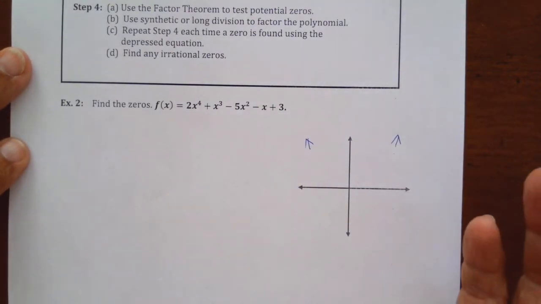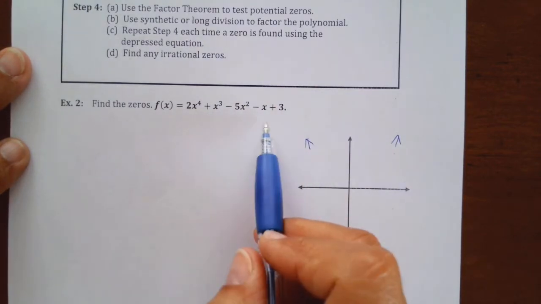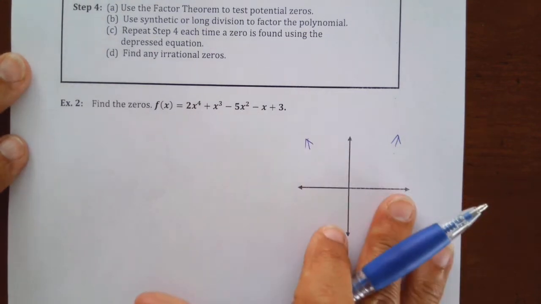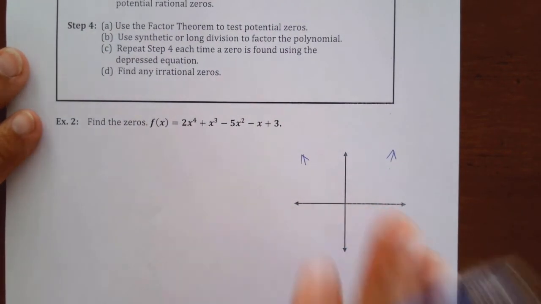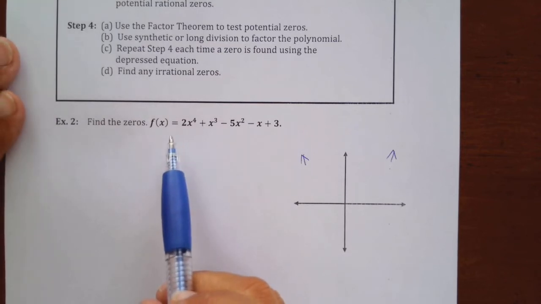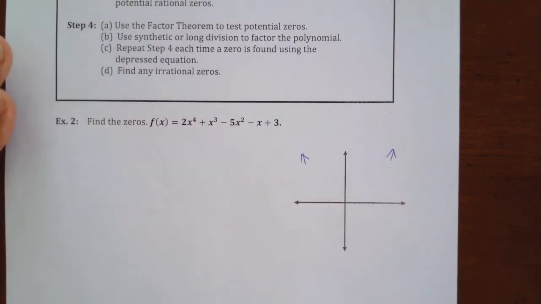The one thing I don't know without my calculator is where do these cross, right? So I'd have to factor. Well, we don't know how to factor something with 5 terms in it, number 1. So what we would typically do is just do what we did. Find the list of possible rational zeros and then start dividing them to see which one gave me a remainder of 0. Well, we're not going to do that.